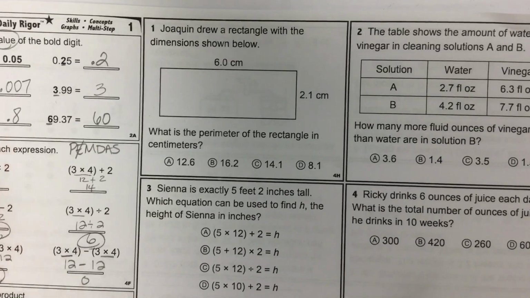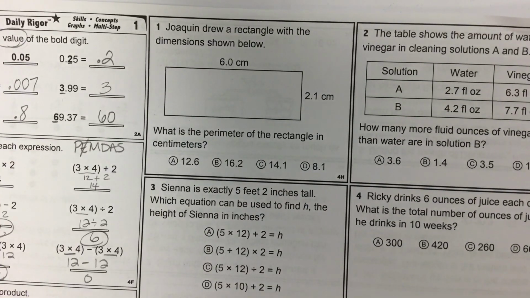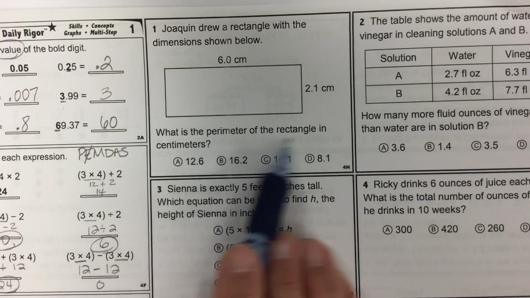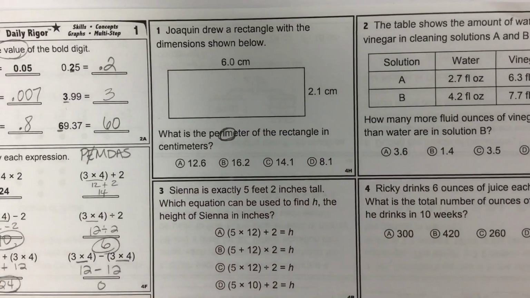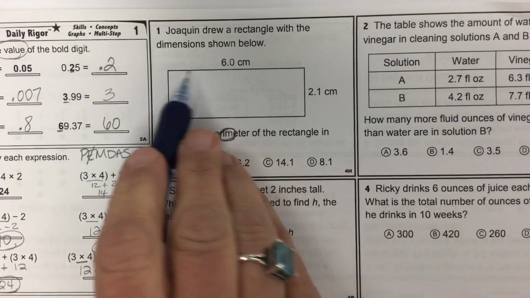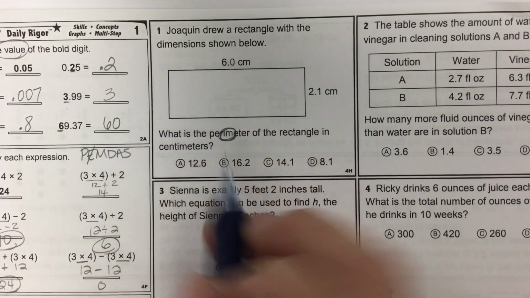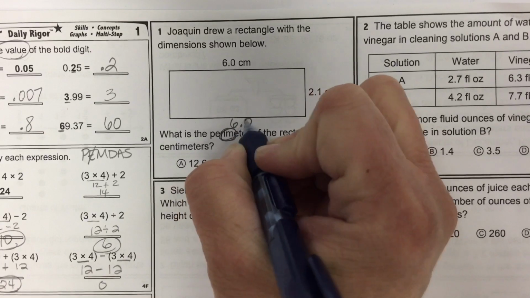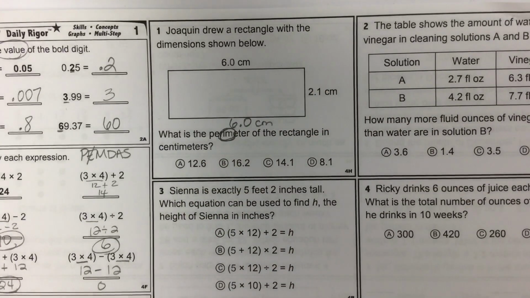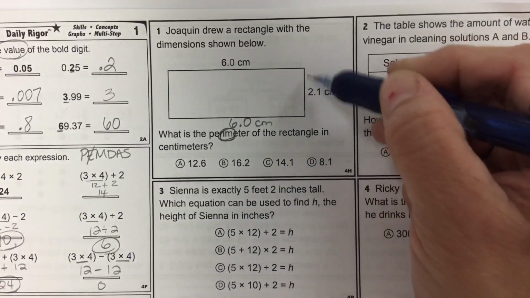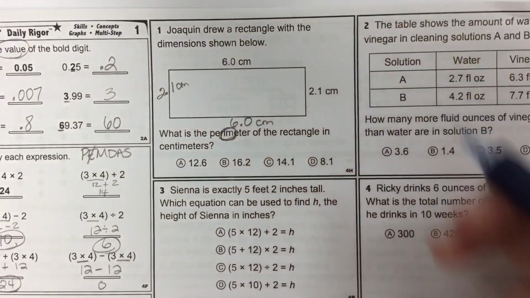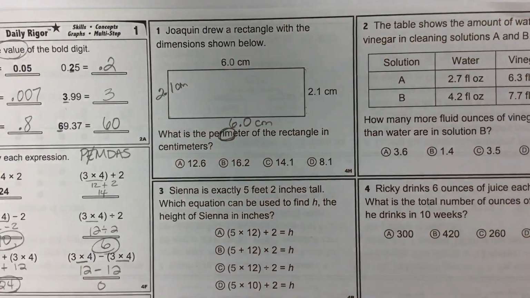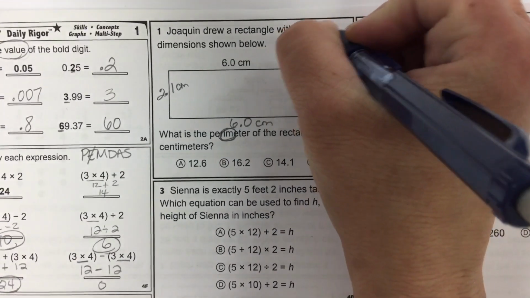All right, number 1. Joaquin drew a rectangle with the dimensions shown below. What is the perimeter of the rectangle? Okay, perimeter means rim. So we're looking for the edges. So if this side is 6 centimeters, this side is going to be 6 centimeters because they're exactly the same length. If this is 2 1/10 centimeters, then this is going to be 2 1/10 centimeters because they're exactly the same length. Perimeter means basically add all the sides.